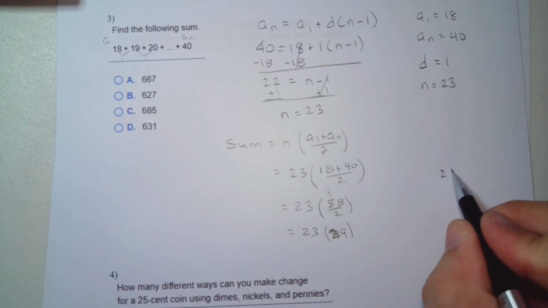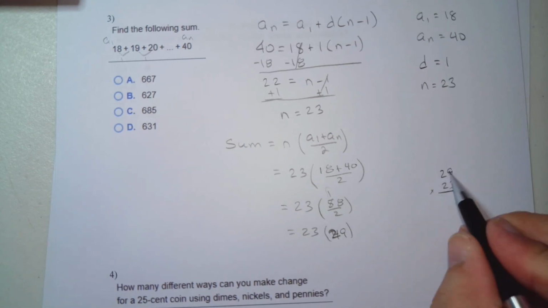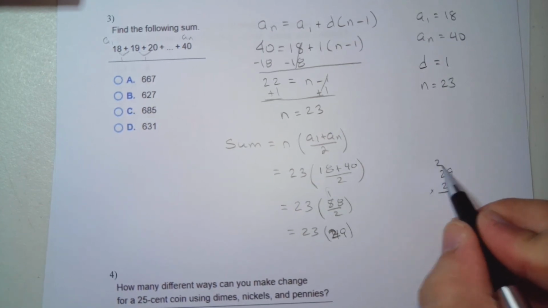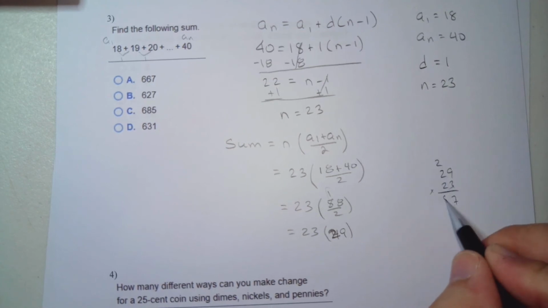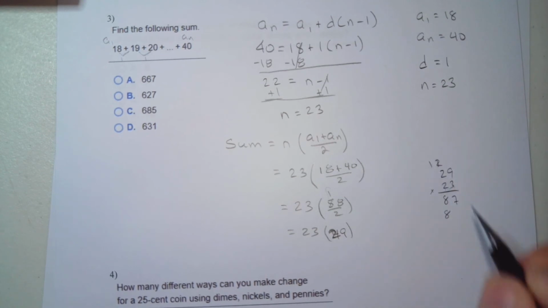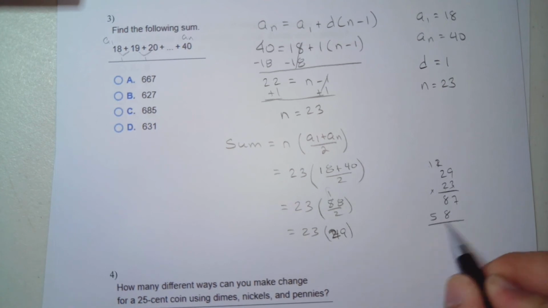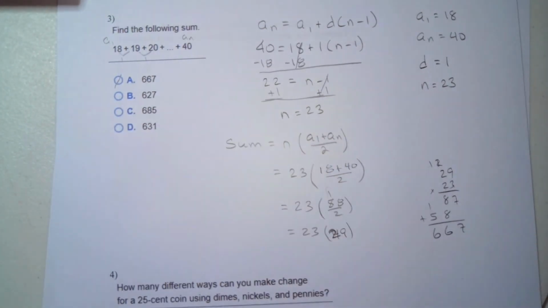So we have 29 times 23. 9 times 3 is 27. 6 plus 2 is 8. 2 times 9 is 18. 2 times 2 is 4 plus 1 is 5. So the answer is 667, which is A.